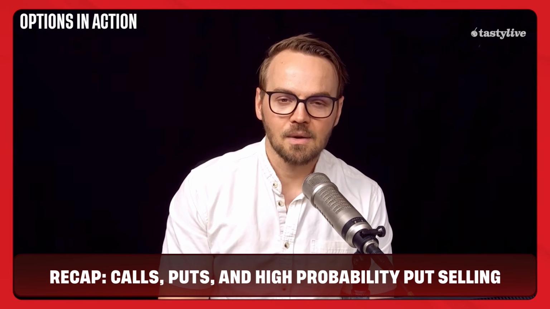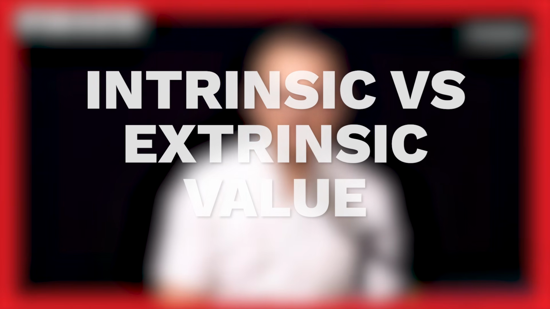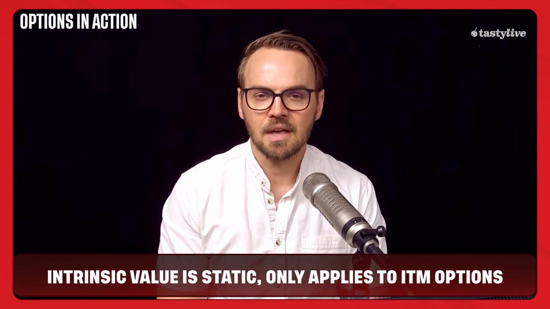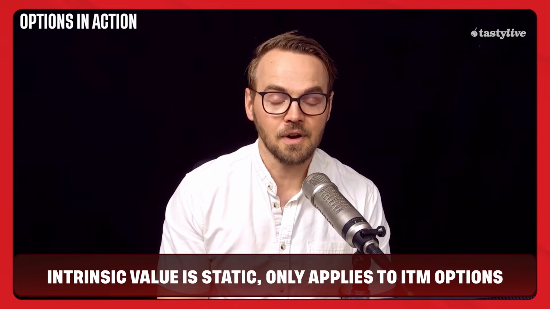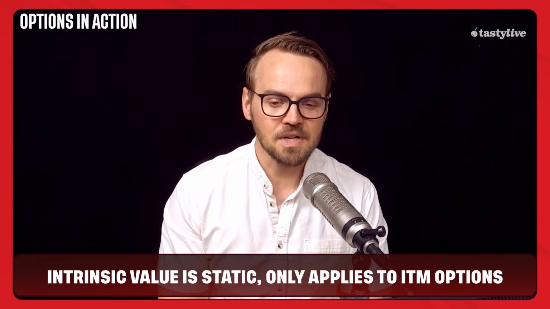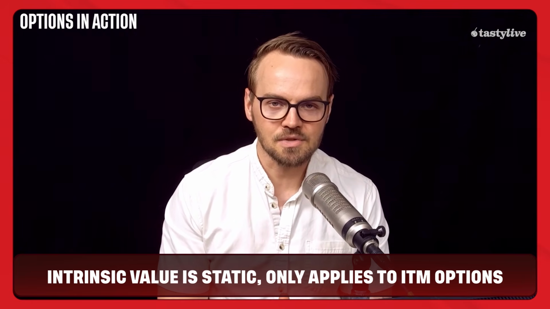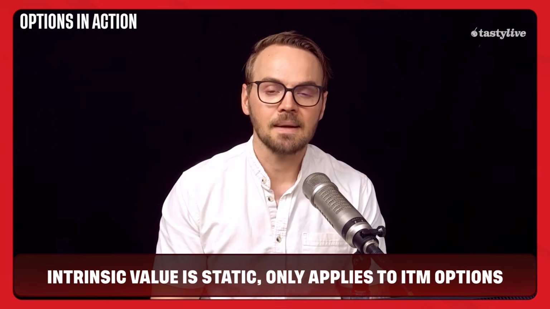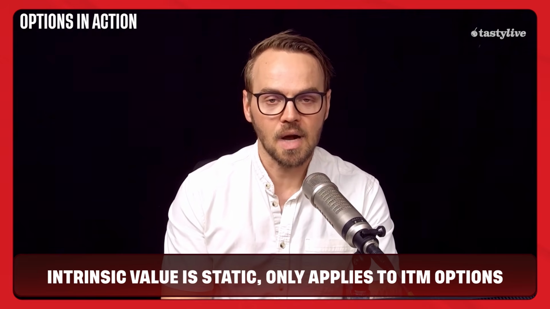But today, we're talking about intrinsic and extrinsic value. So intrinsic and extrinsic value are both beginner concepts. They're very important to understand, especially because intrinsic and extrinsic value is really just how your option is priced and really the dynamic nature of your option's price.